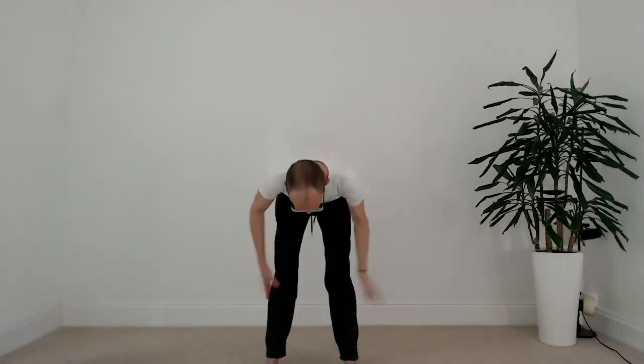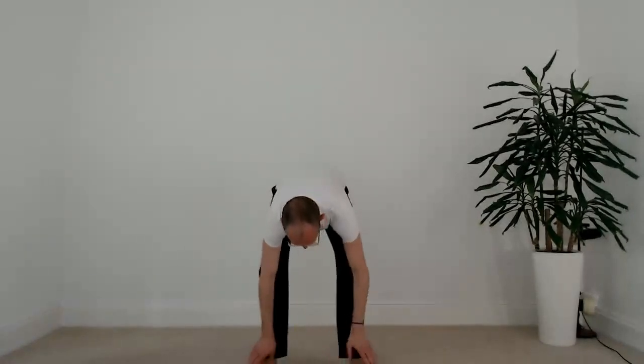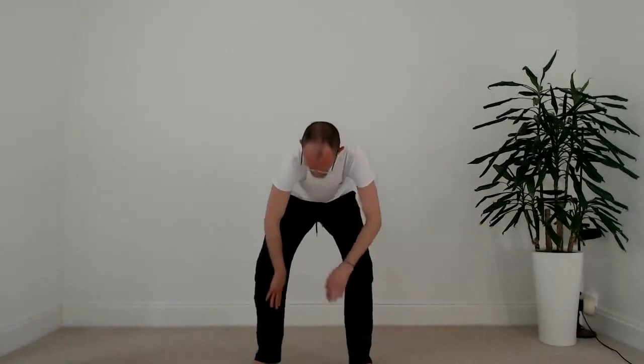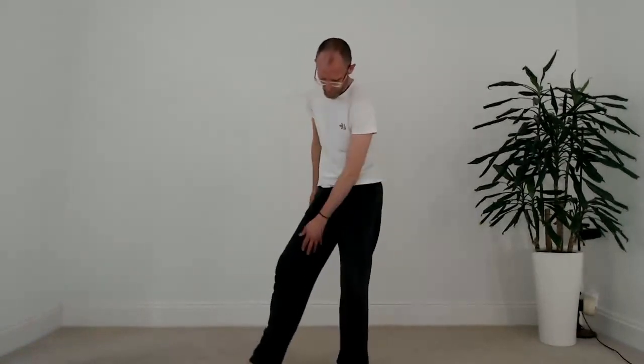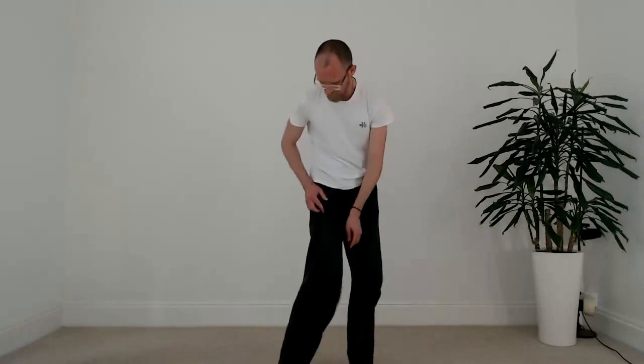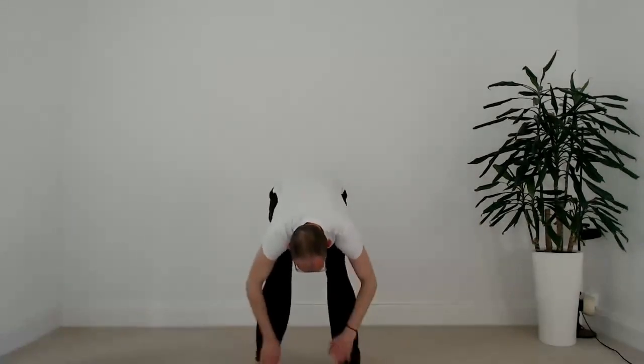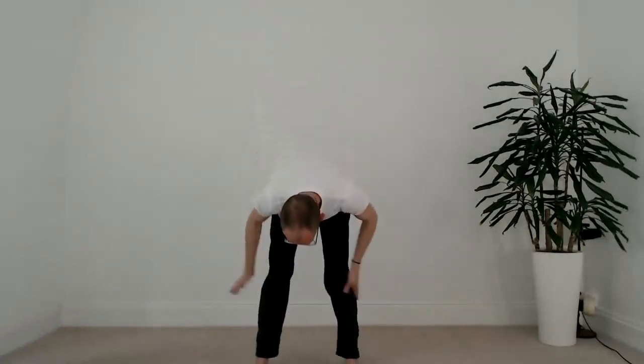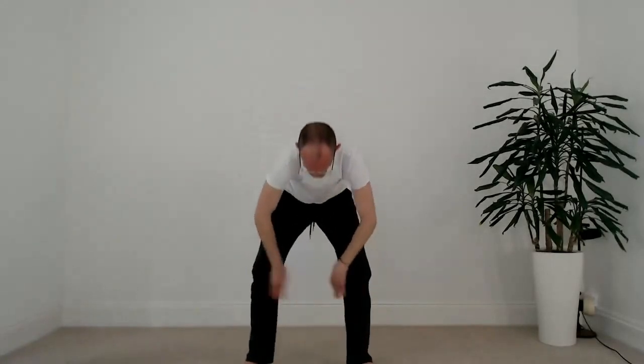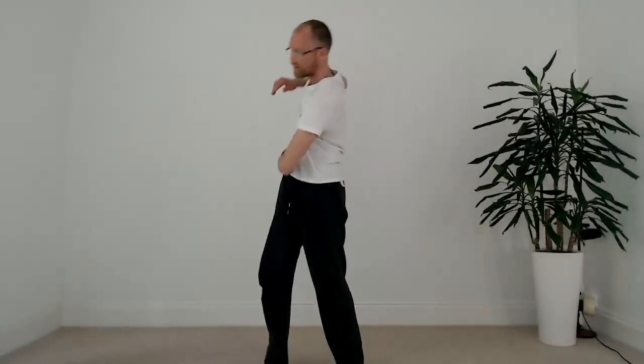Okay, and then we're going to go down the outside edges of the legs, and then up the inside aspect of the legs, a bit like following the line in your trousers. Back to the ribs and down again. Okay. And just brush that down.